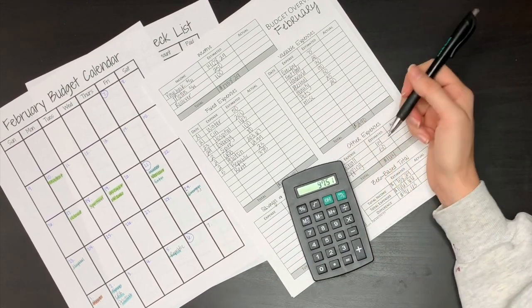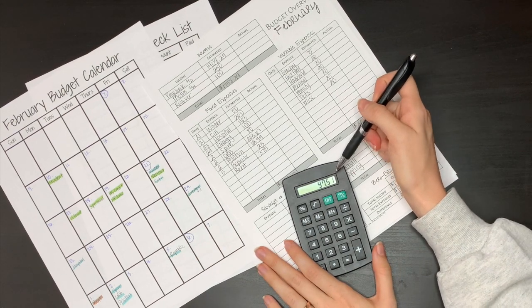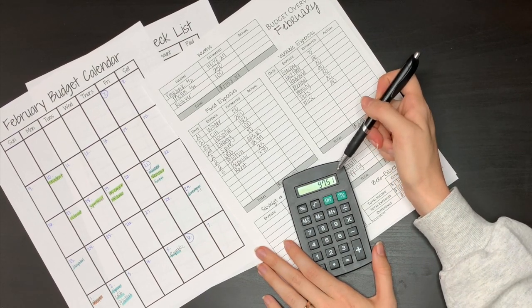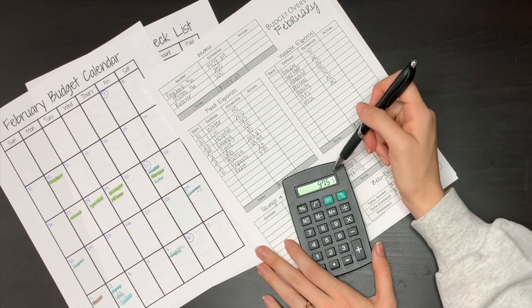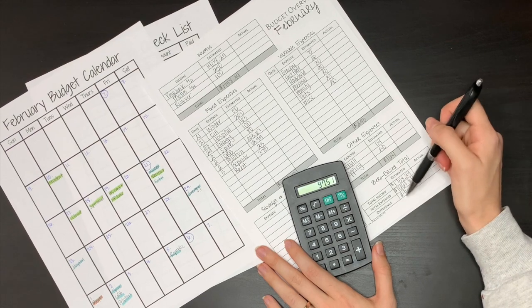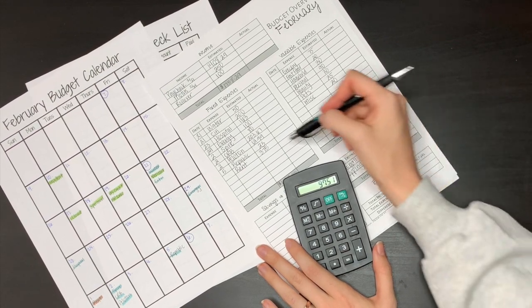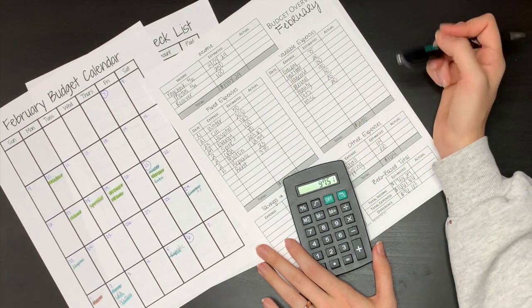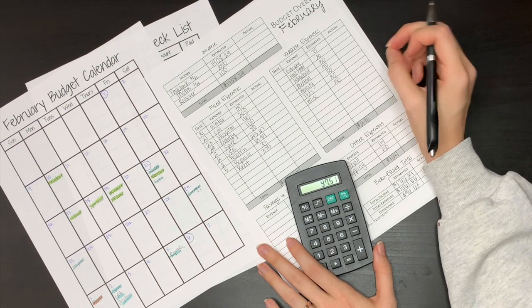And this amount I will be able to put into savings or debt, depending on what we decide. So I am not going to zero this out. I will wait until the end of February. But that also helps cover if any of these bills that I'm guessing on are higher than anticipated.